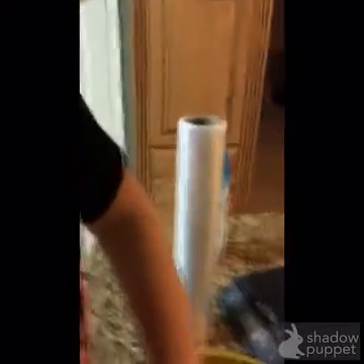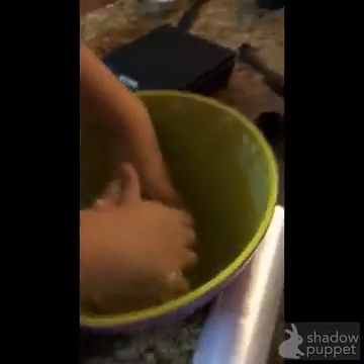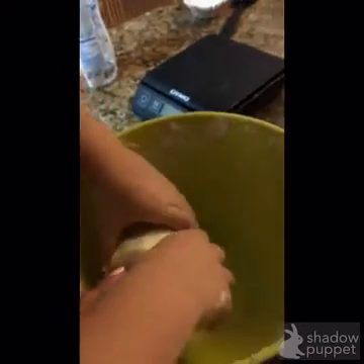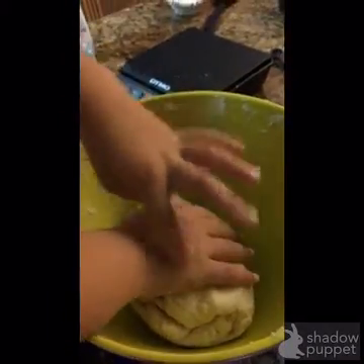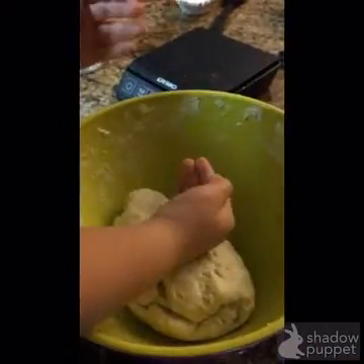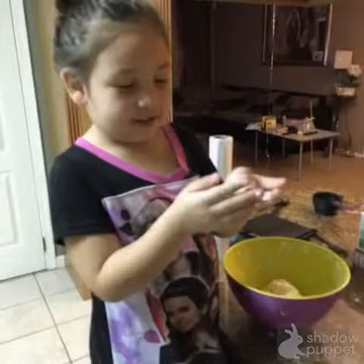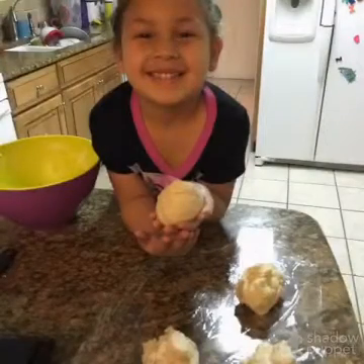So now we have to get the plastic wrap, which is this right here, and we have to cut it up into 4 equal parts, because we made double the recipe. And in the end, we had our dough ready, and she was really happy, as you can tell.